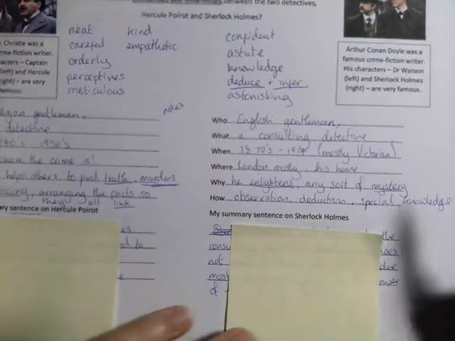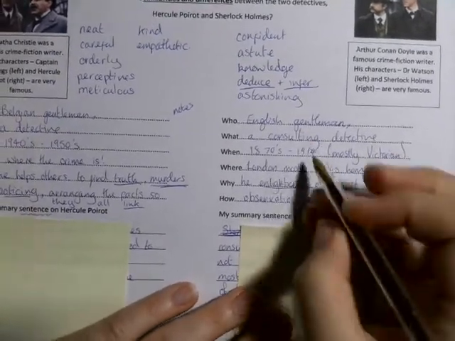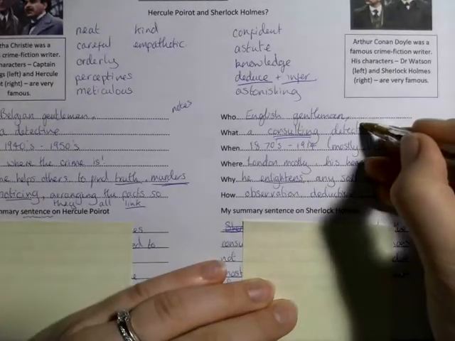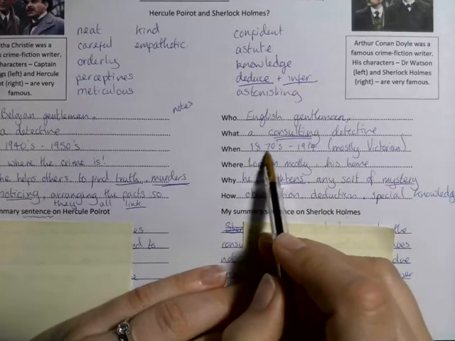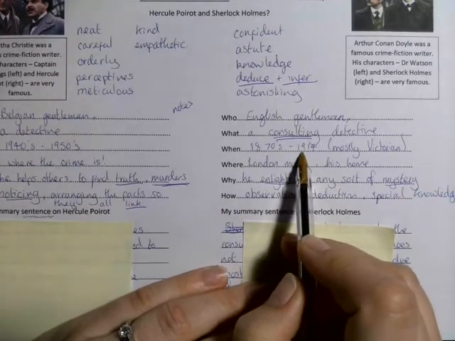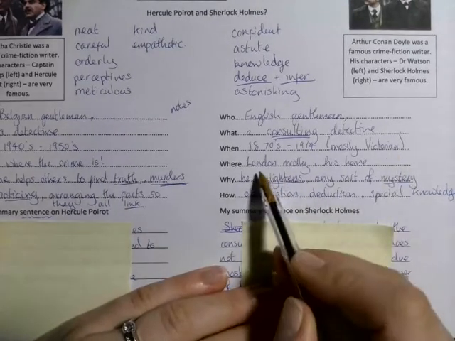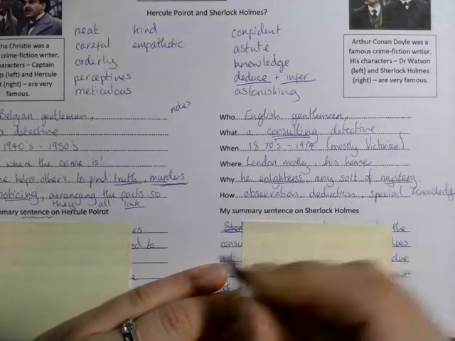What about Sherlock Holmes? Well, he's English. He's a consulting detective, so that's slightly different. So he helps other people who are detectives. He sort of gives them his opinion. Now, the slightly earlier period starts in the 1870s. The latest story was 1914. This is mostly Victorian and also mostly in London and even at home.